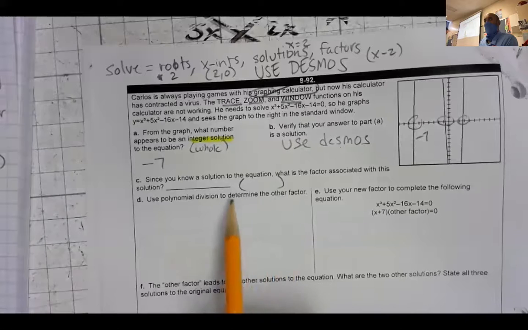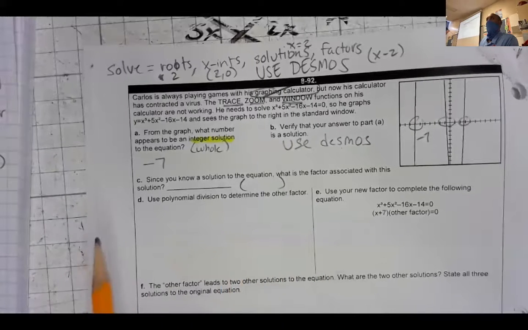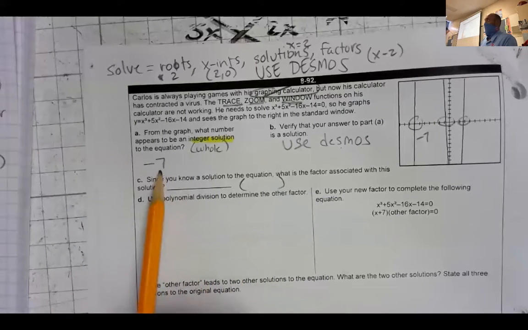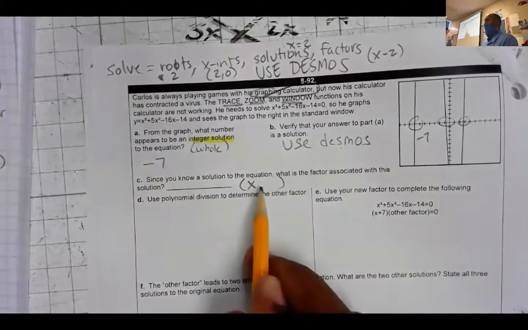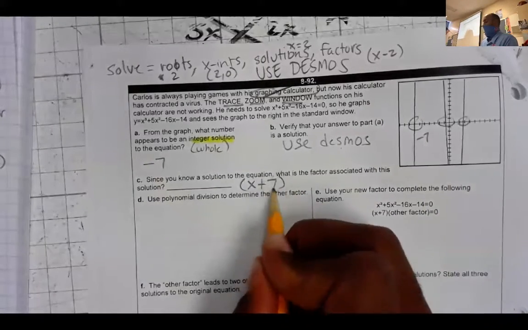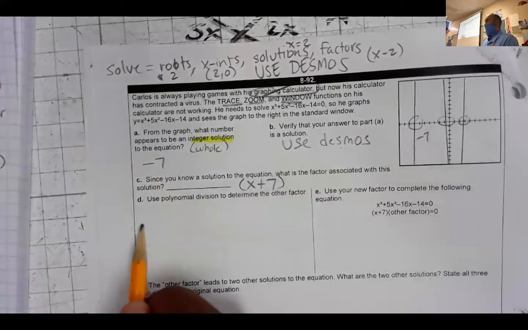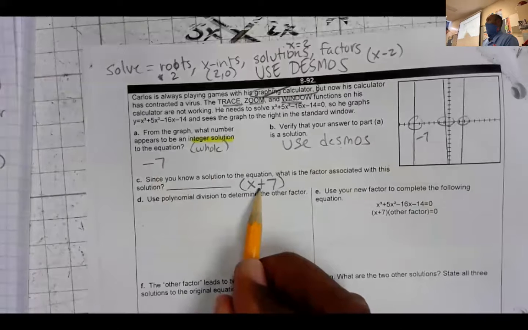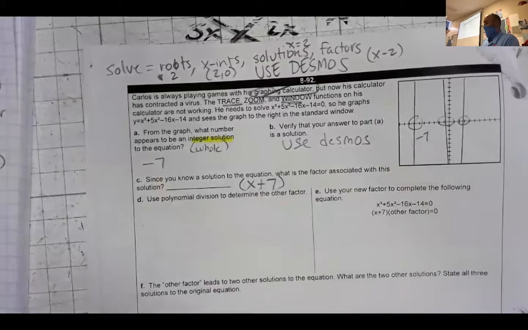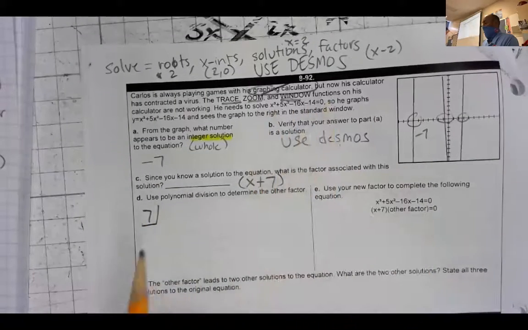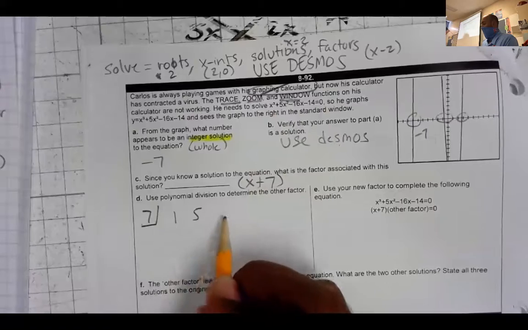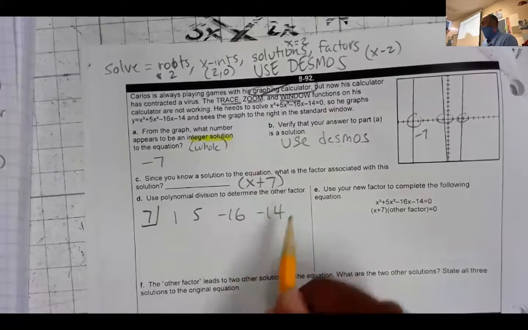Okay, use polynomial division to determine the other factor. So if that is our factor, can we use synthetic division here? Right here, I'll just write it in. This is x what, by the way? Plus 7, because remember, opposite sign. Can you use synthetic division to check that? Or yes, why? The first number is a 1. So I'm going to set this up, and then I'm going to use these coefficients, making sure there's nothing missing. 1, 5, negative 16, negative 14.